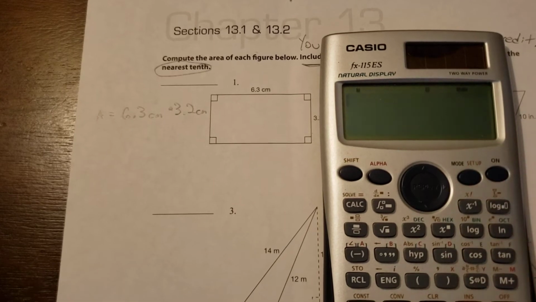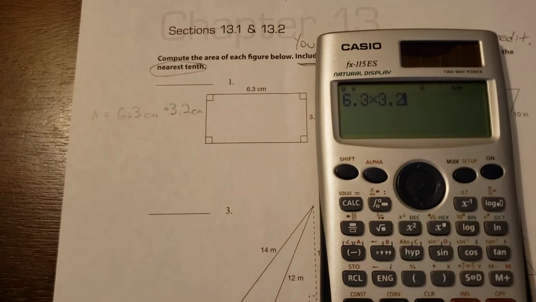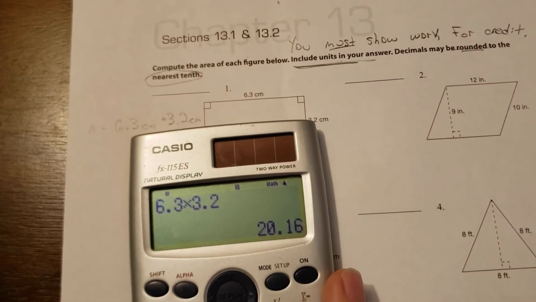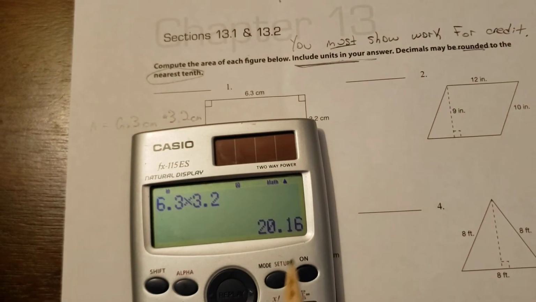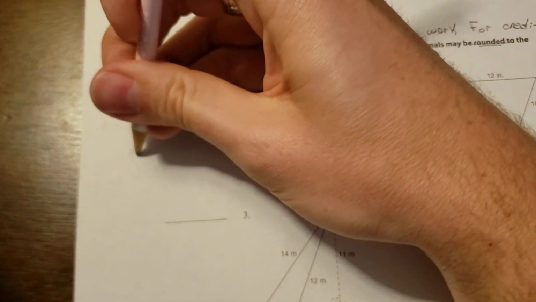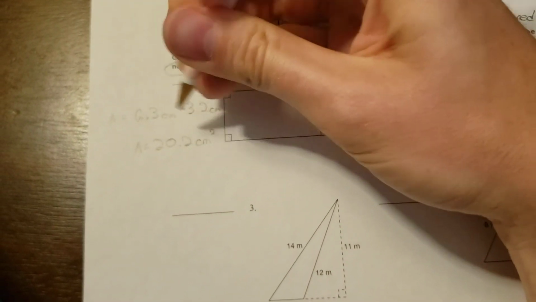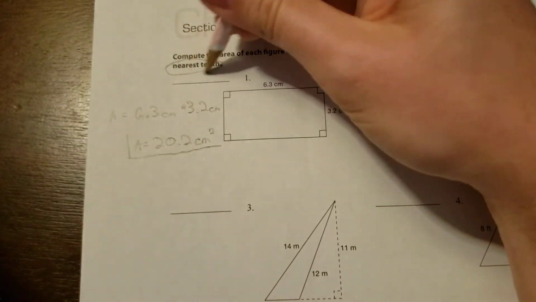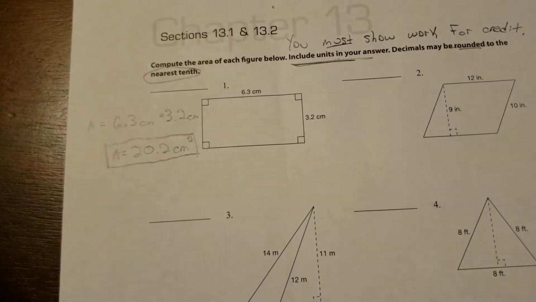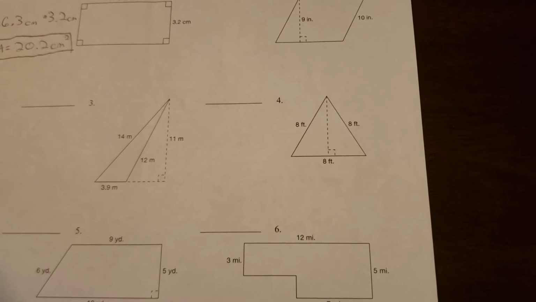Now I'm going to come over here. 6.3 times 3.2 is 20.16, but it asked me to round to the nearest tenth, so that's going to be 20.2 centimeters squared. And since I'm not writing it on the line, I'm going to box it, or you could circle it, of course.